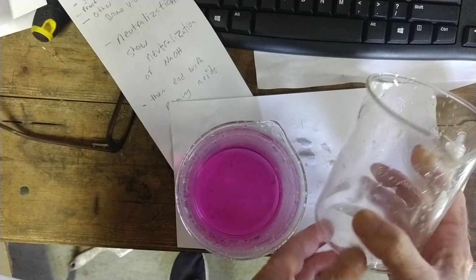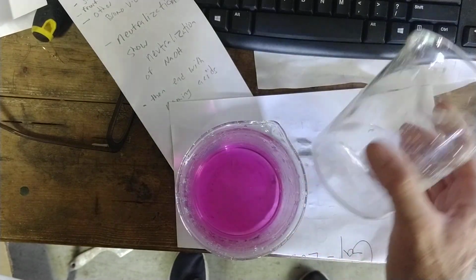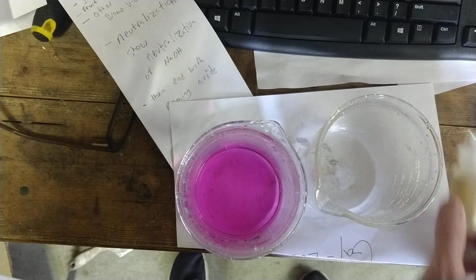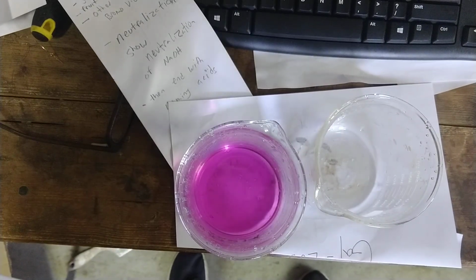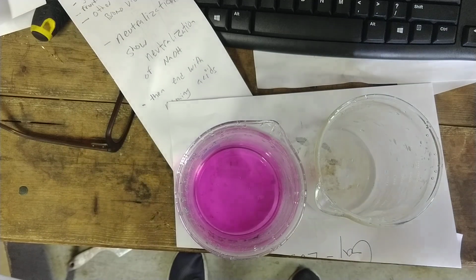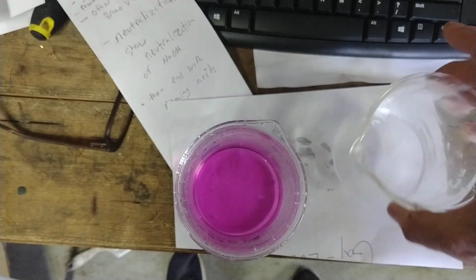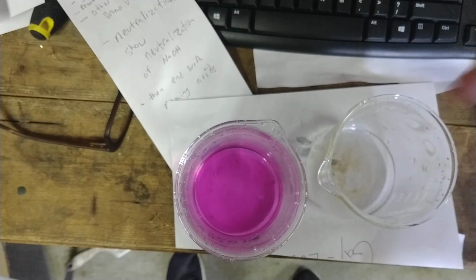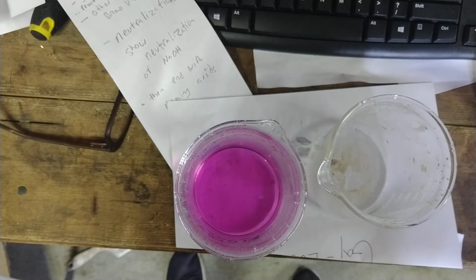Now, on the right, I've got some hydrochloric acid. So you can see that it is clear, and I'm going to put some phenolphthalein in it. Oop. And notice it did not change colors. So not changing color is also a way that phenolphthalein indicates to us that something is an acid. So this is a base and this is an acid.